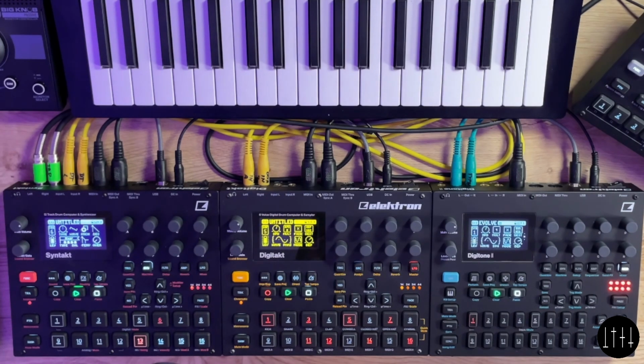Okay, we can try to add another element on the Syntakt, which is triggered every now and then. Okay, let's actually try to record something.